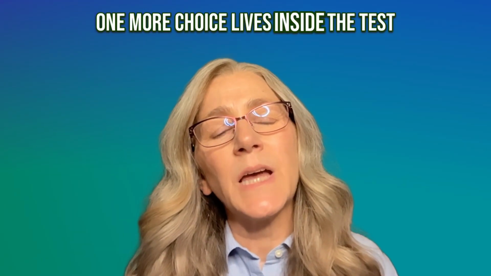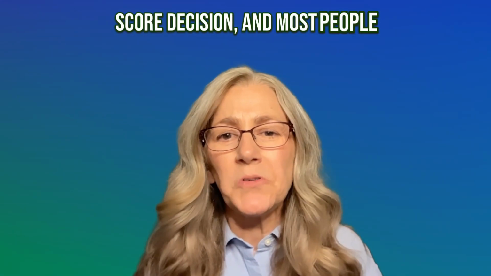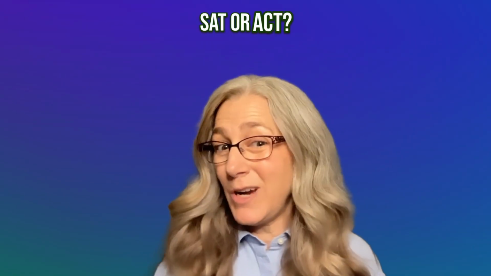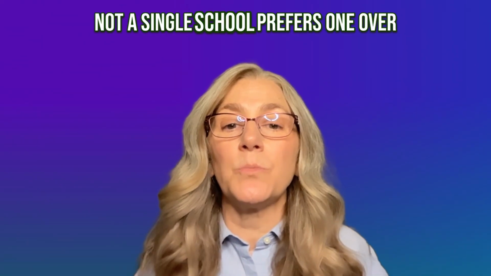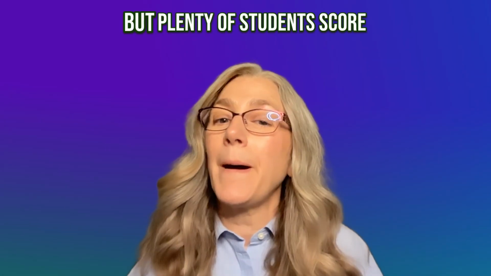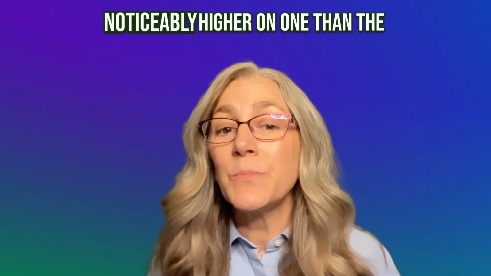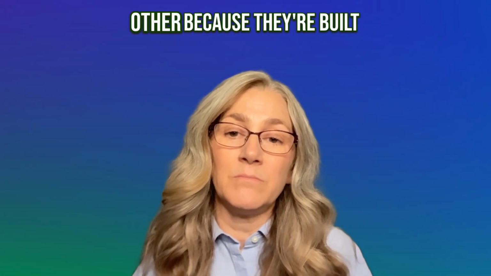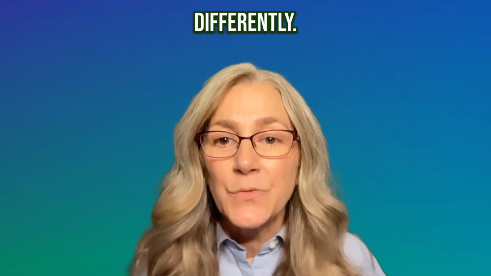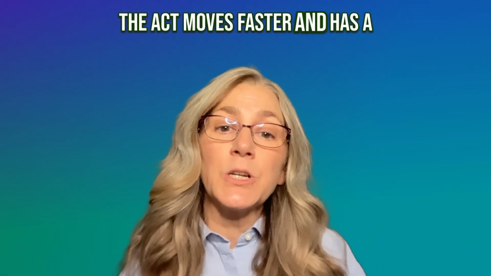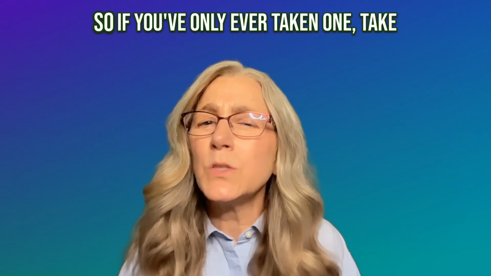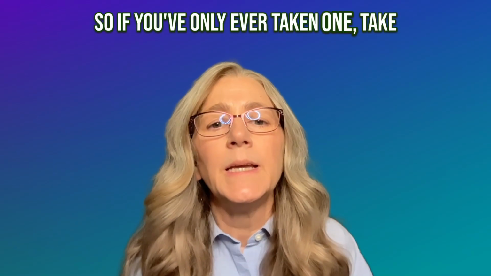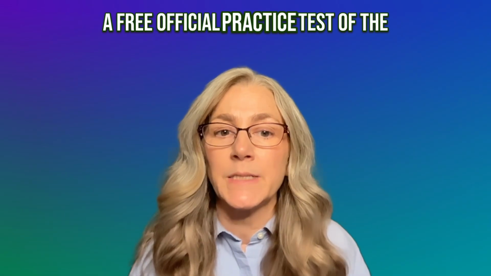One more choice lives inside the test score decision, and most people forget it. SAT or ACT. Colleges accept both equally. Not a single school prefers one over the other. But plenty of students score noticeably higher on one than the other because they're built differently. The ACT moves faster and has a science section. The SAT gives you more time per question. So if you've only ever taken one, take a free official practice test of the other before you commit.